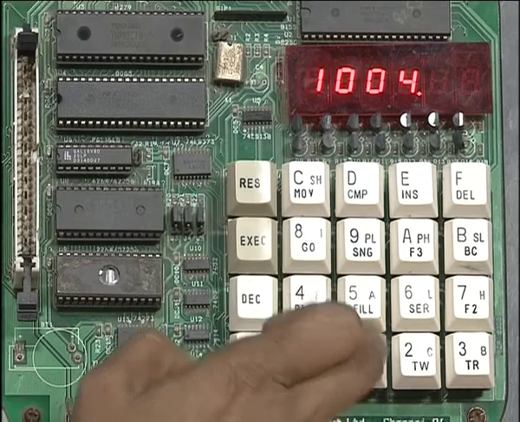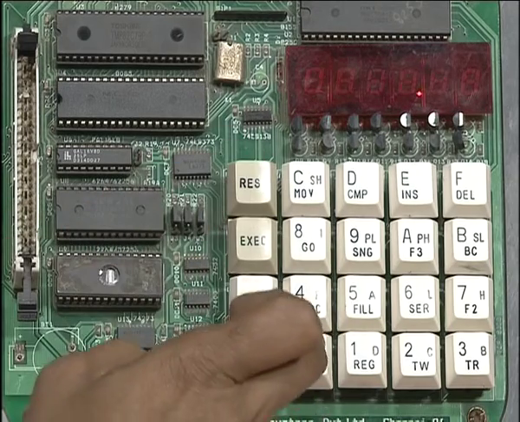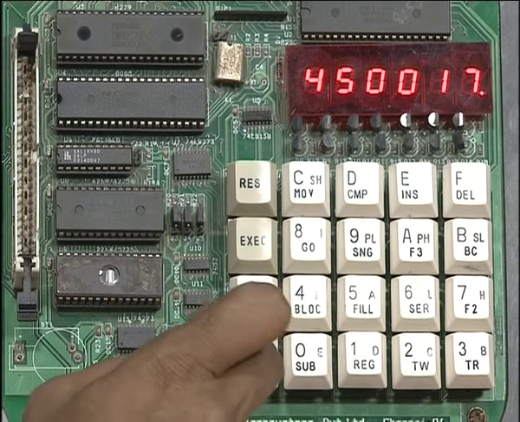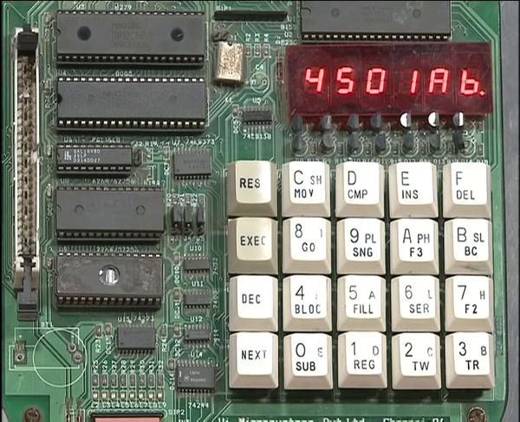So, execute 4100, reset, take the address 4500. What is the result? AB 17 it comes, actual answer is AC 17. So, what is the error in this? The lower byte carry is not included in the higher byte, right.